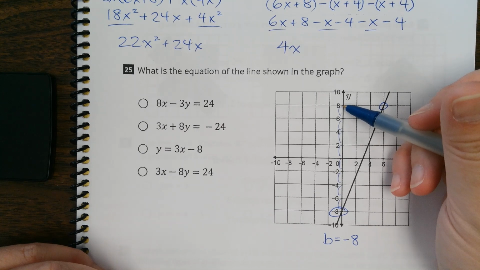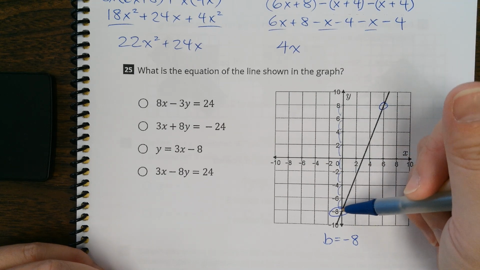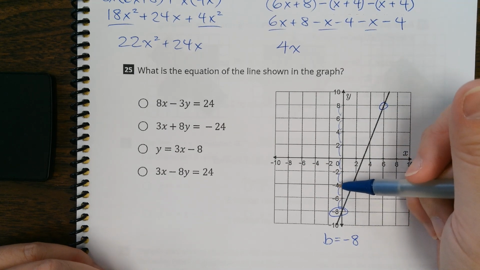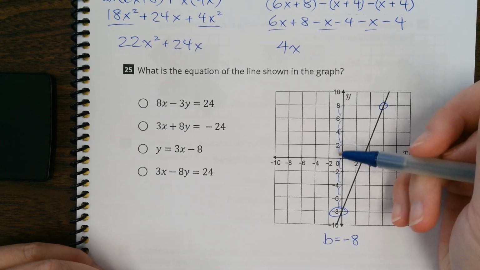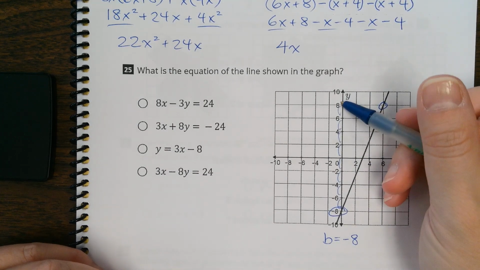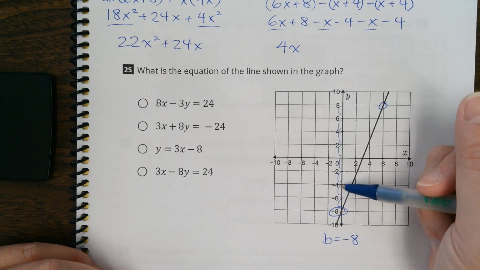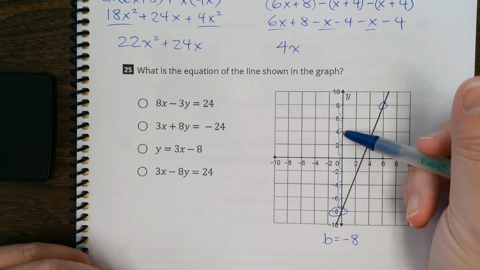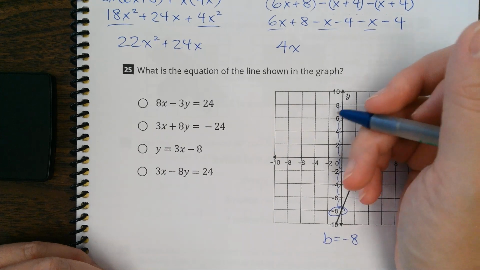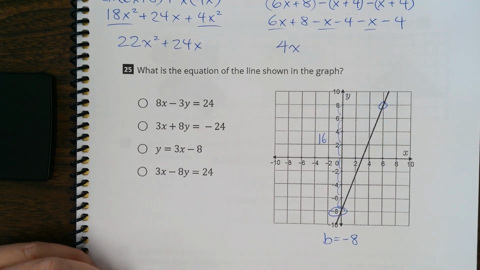Is my rise 8? Why not? Yeah, but I was just counting the boxes. Look at the scale. It's up by 2. So I'm actually doing 2, 4, 6, 8, 10, 12, 14, 16. So my rise is 16.